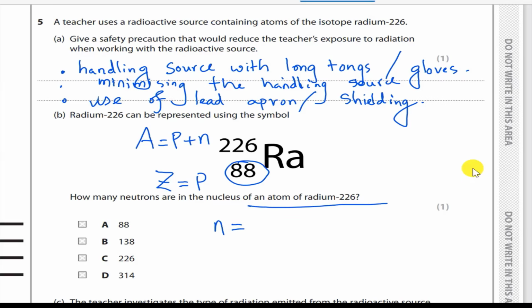So neutron number equals mass number minus atomic number. So 226 minus 88. So the answer will be 138. Neutron number equals mass number minus atomic number.